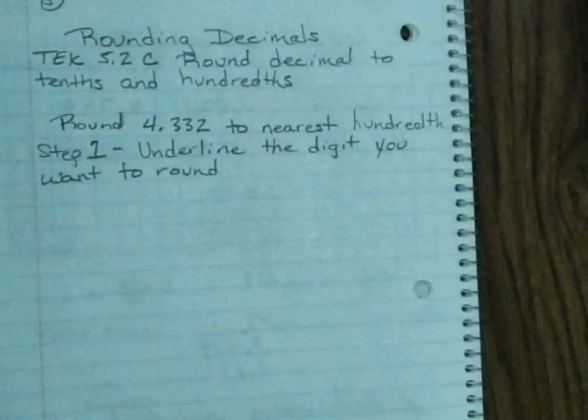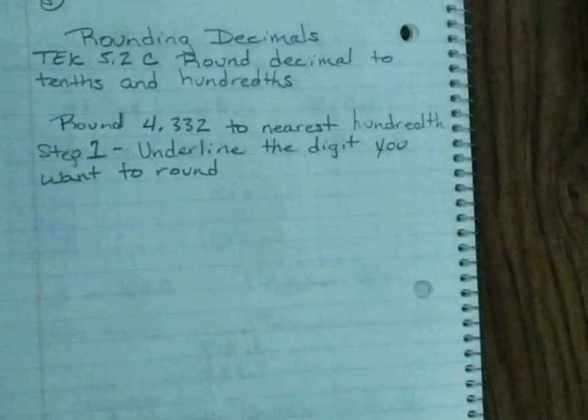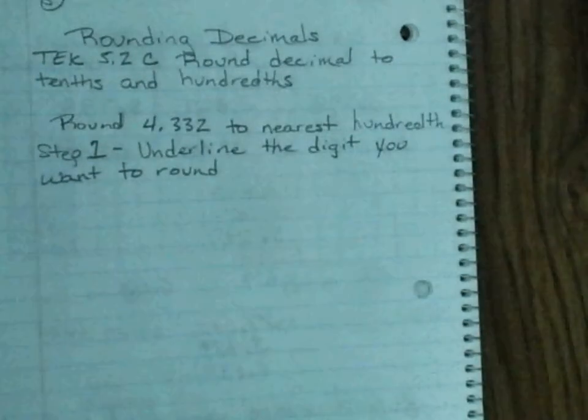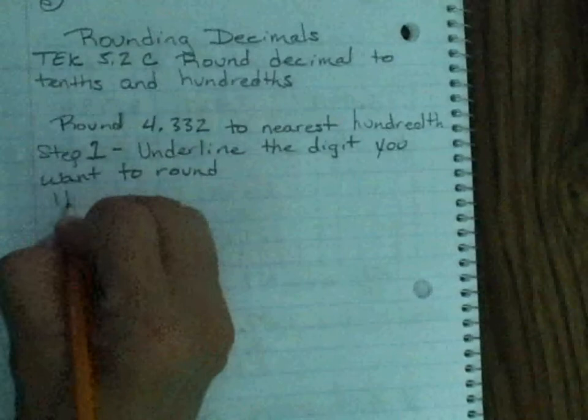Which means that we need to find the hundredths place. Here's a little helpful hint in case you get stuck on your place value.